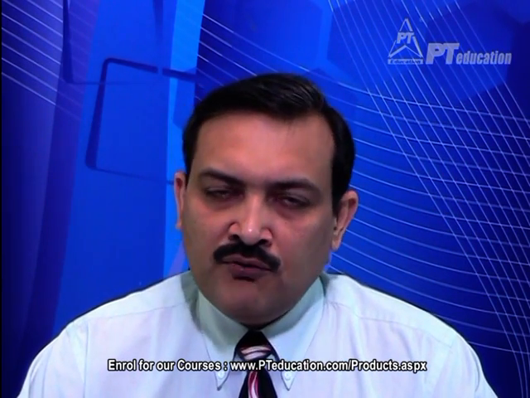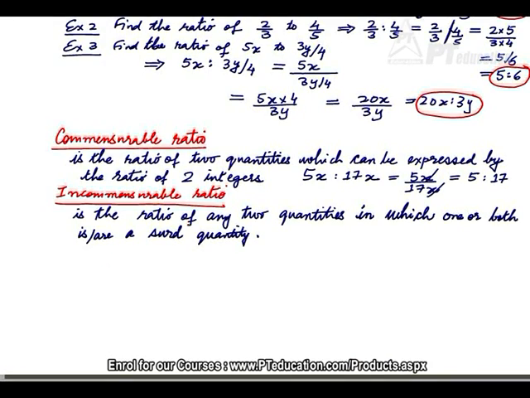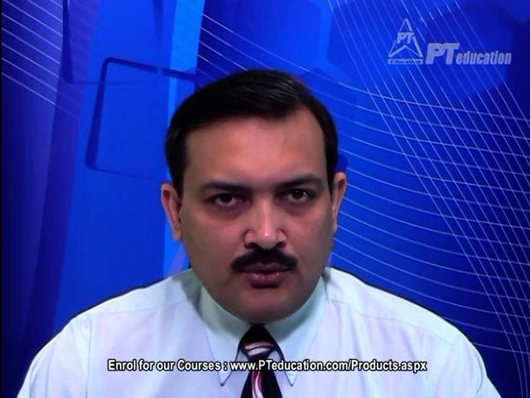Incommensurable ratios are those which do not follow this rule. So let us see their definition. Incommensurable ratio is the ratio of any two quantities in which one or both are a surd quantity. And as we know, a surd cannot be reduced to a perfect integer expression, thus making it an incommensurable ratio.